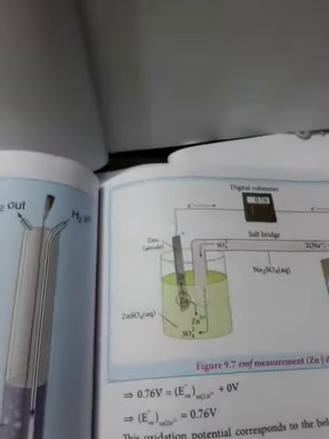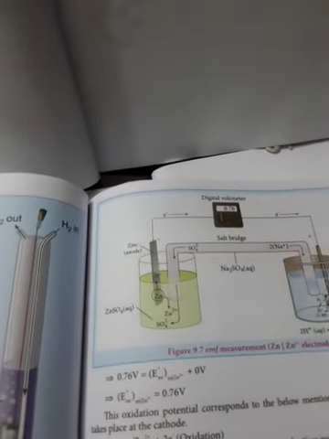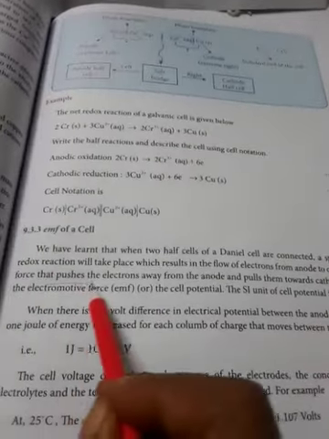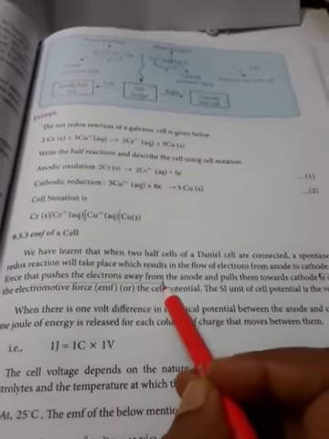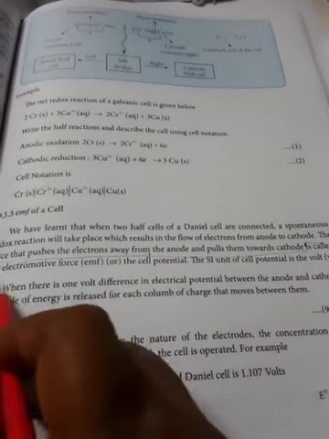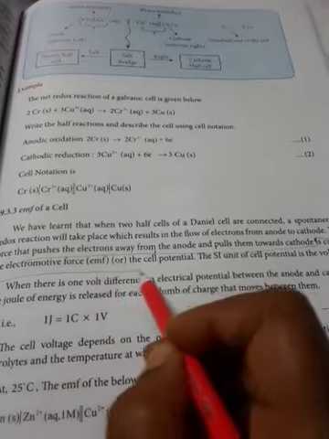SHE means standard hydrogen electrode. It is given in the book page number 48. And the EMF, what is meant by EMF? It is given here: the force that pushes the electrons away from the anode and pulls them towards the cathode is called the electromotive force or cell potential.